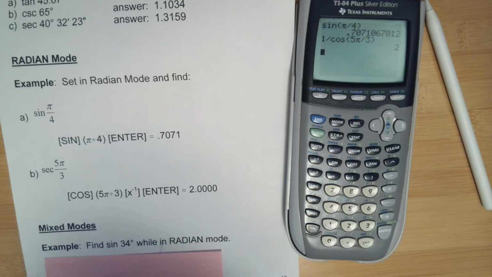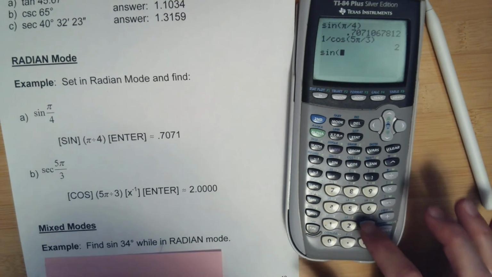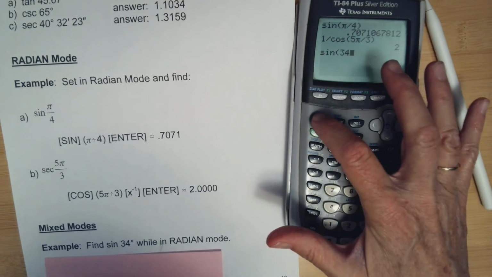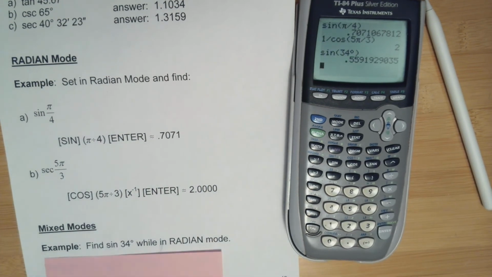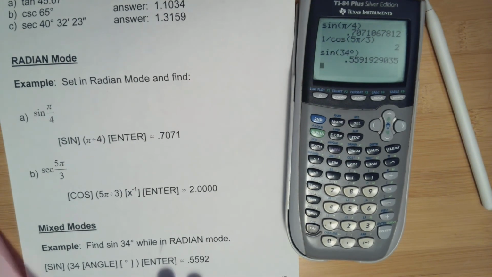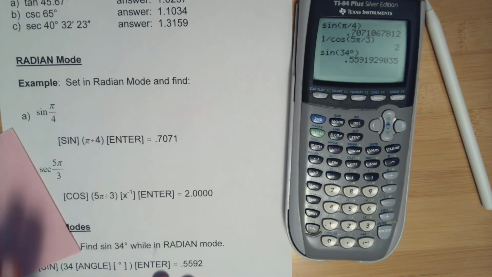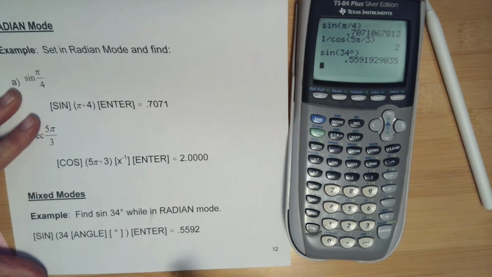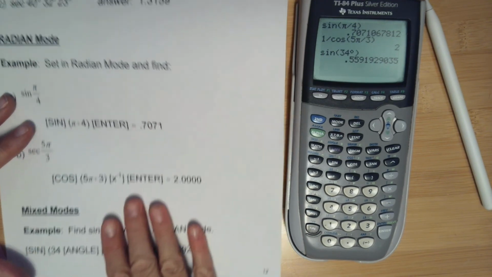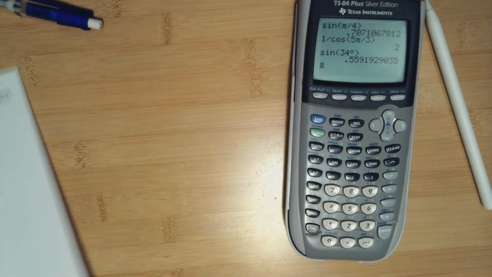So I'm going to go out of here and I'm going to do the sine of 34, second angle, put in my degree symbol, close my parentheses, and I will get the correct answer, 0.5592. So that means if I'm in radian mode, I can still enter a degree, but then I have to put the degree symbol. And the same would be true the other way.